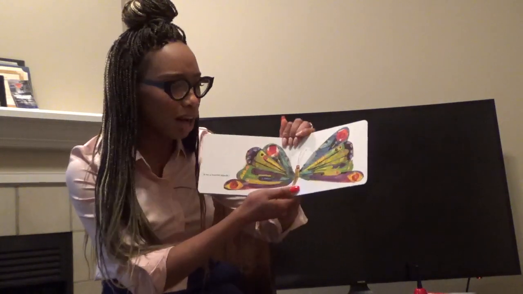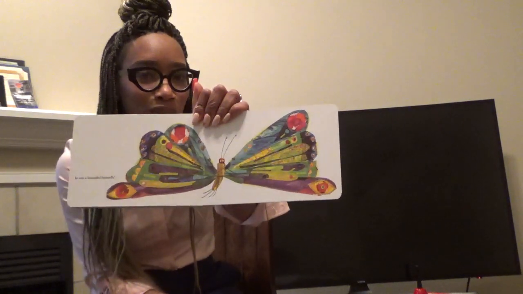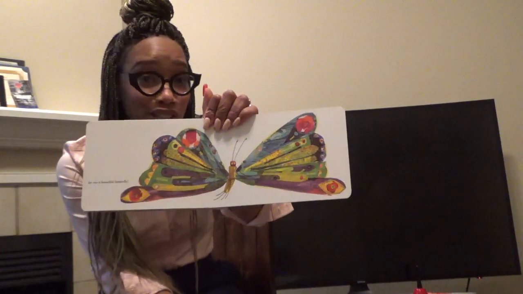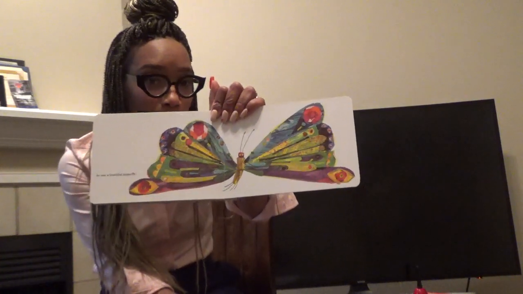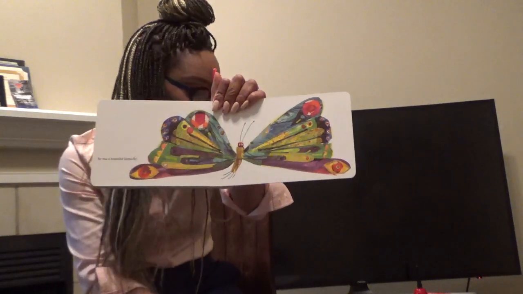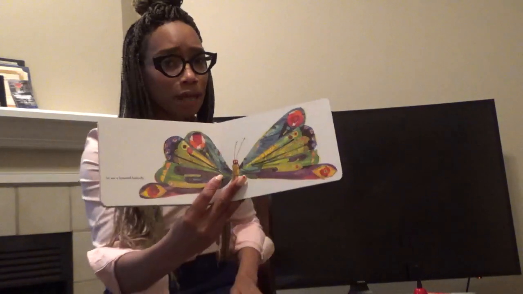Wow. Notice all the colors that you see on the butterfly. Go ahead and turn and talk to your partner about the colors that you notice here. All right, partner B, I forgot my little bell, but partner B, go ahead and share what you notice.